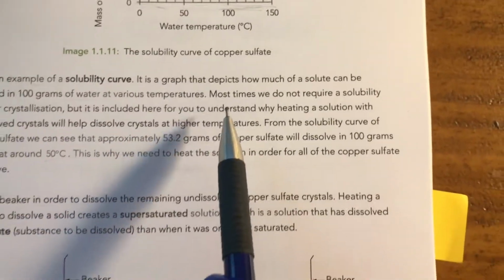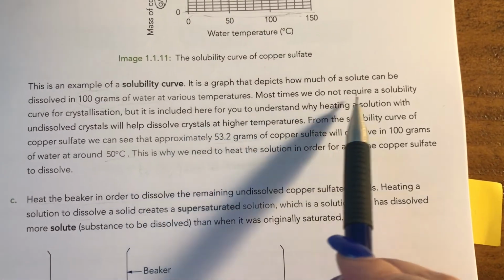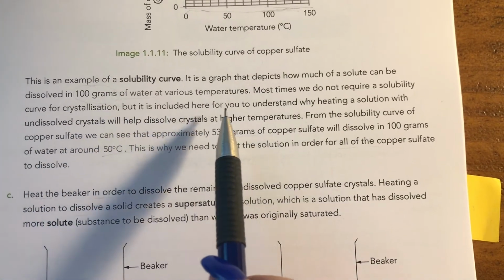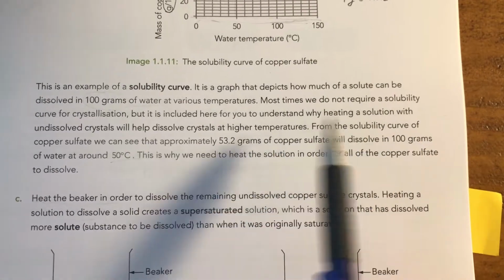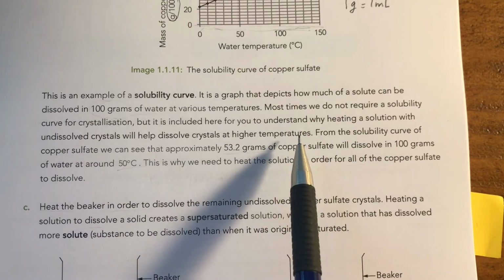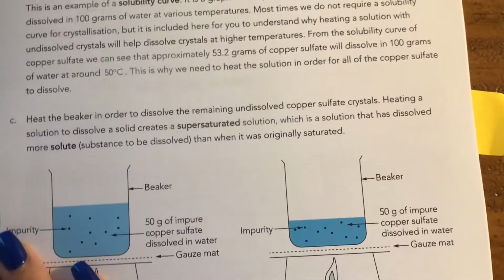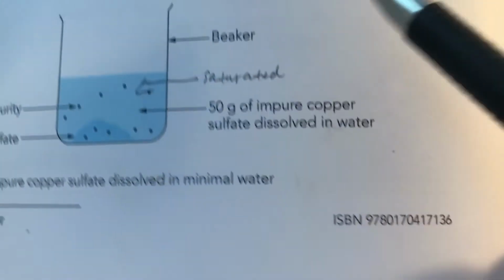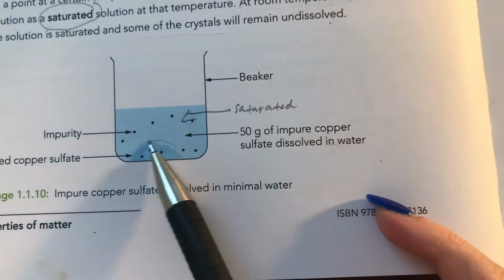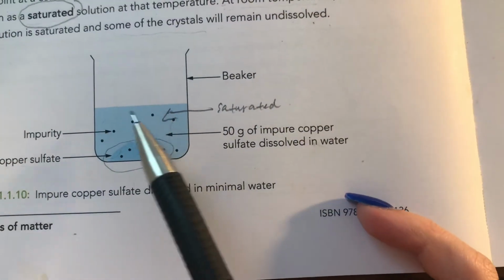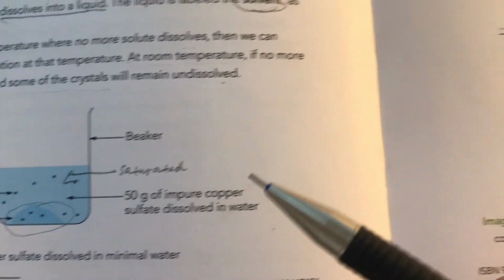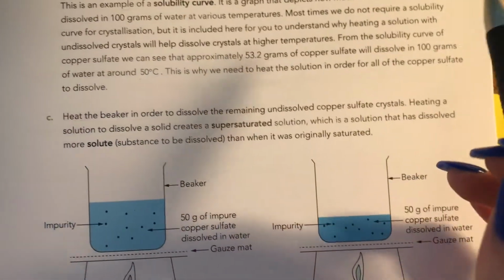So here we are. Most times we do not require a solubility curve for crystallization, but it's included here for you to understand why heating a solution with undissolved crystals will help dissolve crystals at higher temperatures. So basically what we're going to do is take this solution and we're going to heat it up so that this extra little bit dissolves in this minimal water, but obviously at a higher temperature. So let's go back.